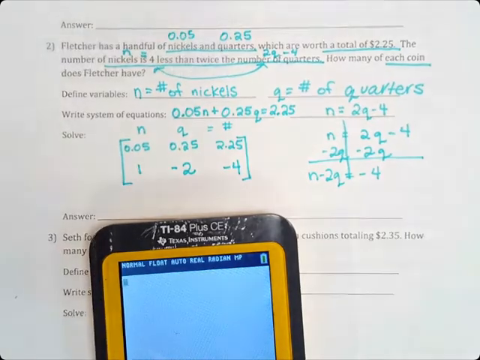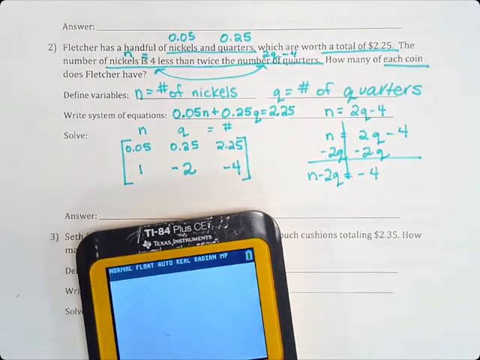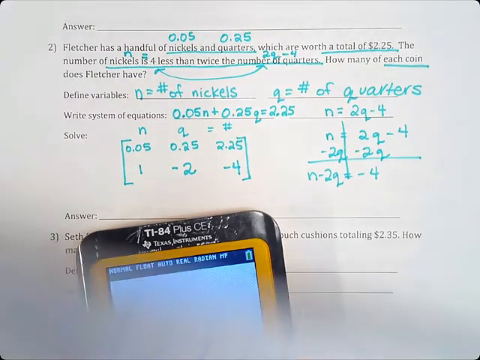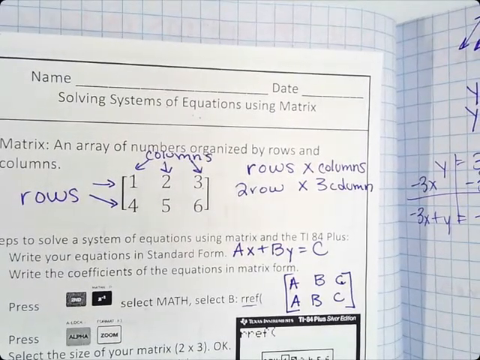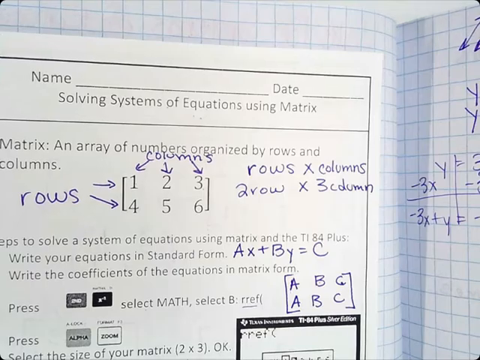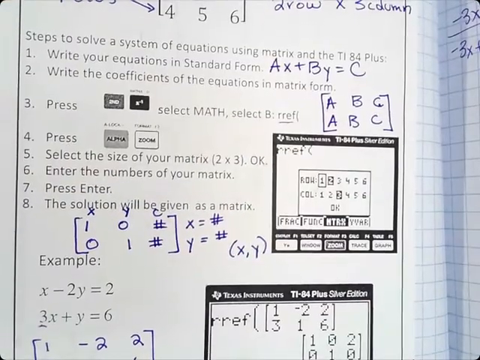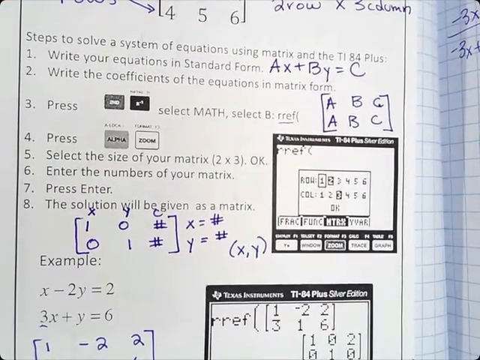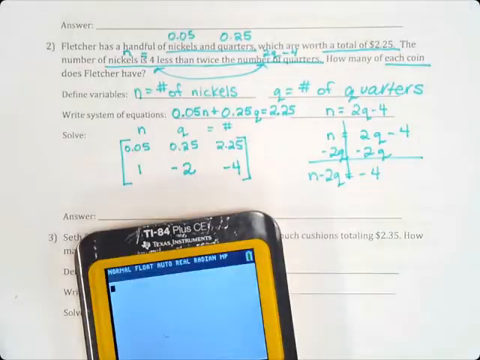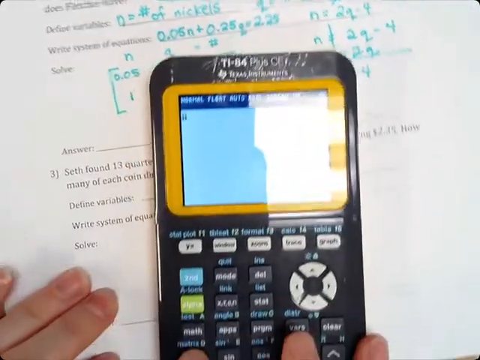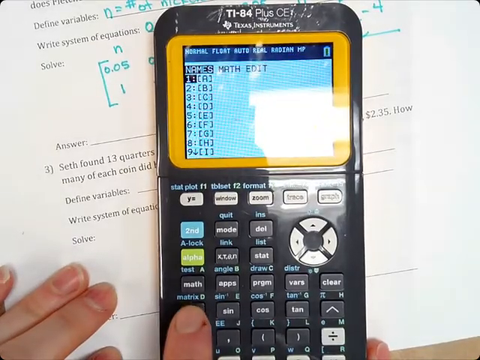So if you've forgotten the steps, remember we have a foldable for that. This is the solving systems of equations using matrix. Yesterday we glued this in our journal. So you're going to follow the steps. Second, matrix, alpha, zoom. So second, and then the matrix is right here.